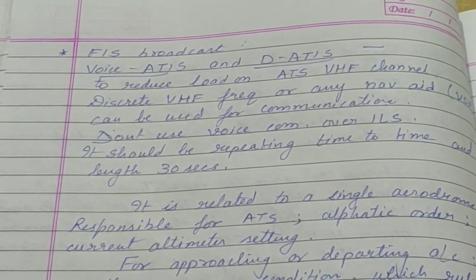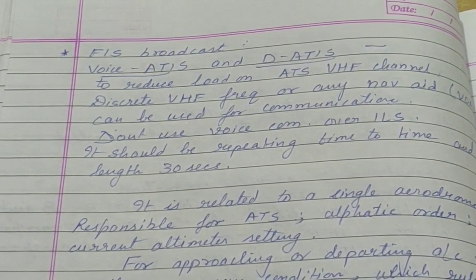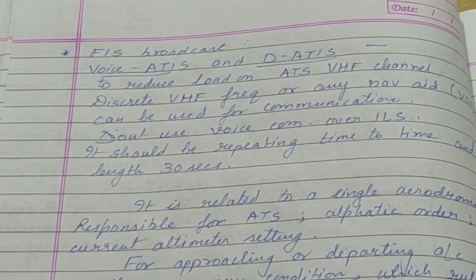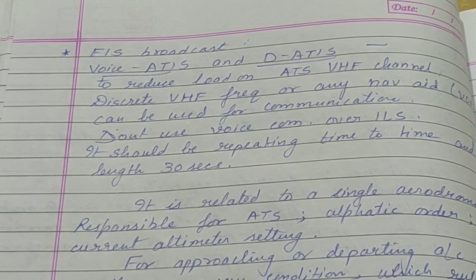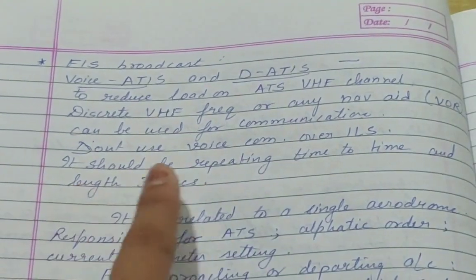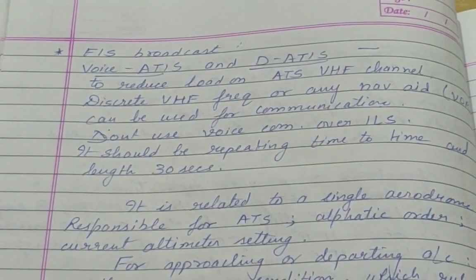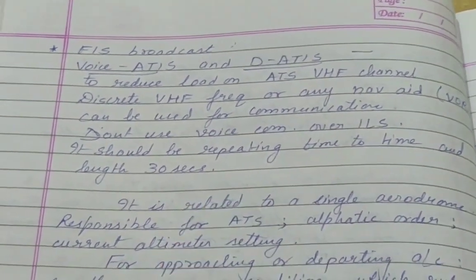The discrete VHF frequency shall be used when practicable, and navigation aids like VOR can be used to communicate the same, and it should not be communicated over the voice channel of ILS. It is a repetitive message, and its length is maximum 30 seconds.